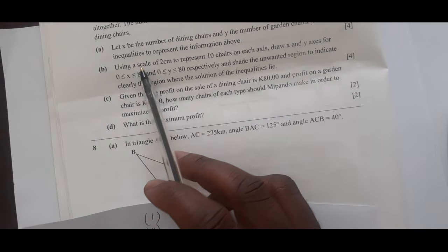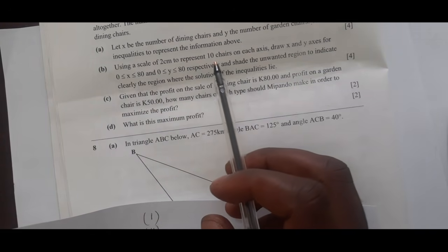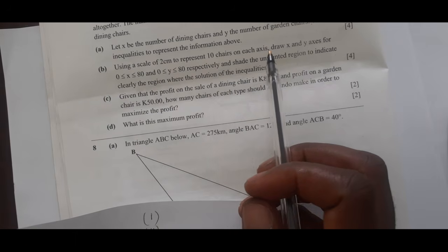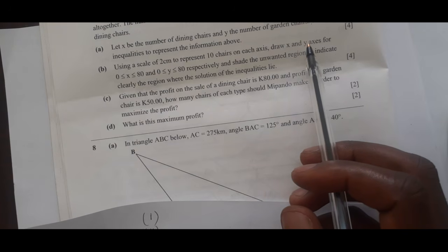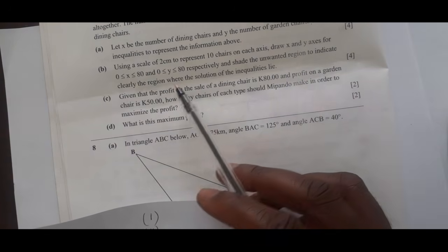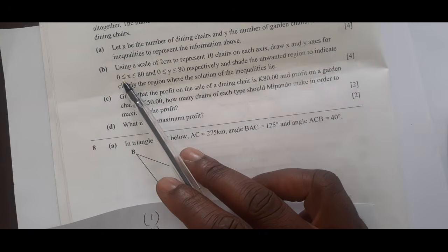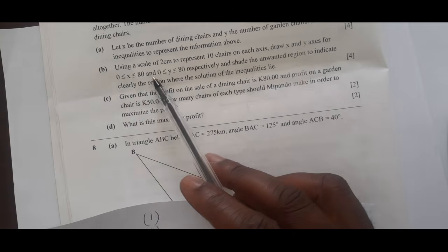And now we have got this part now. Using a scale of 2 centimeters to represent 10 chairs on each axis, draw x and y axes for, that is for x, it must be both of them from 0 up to 80.